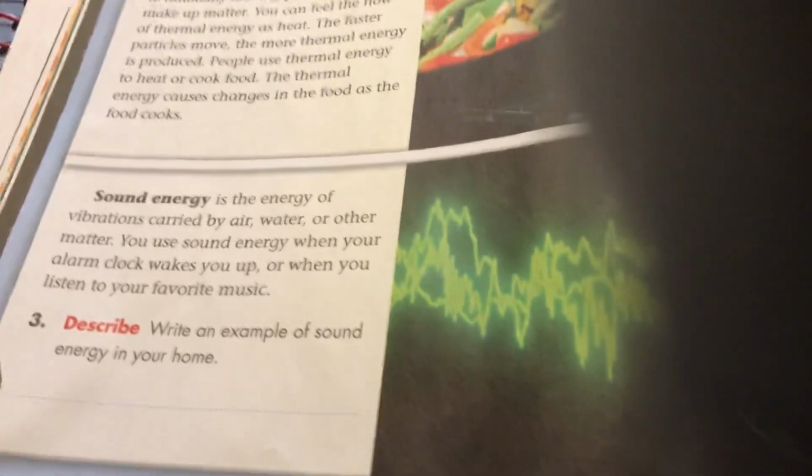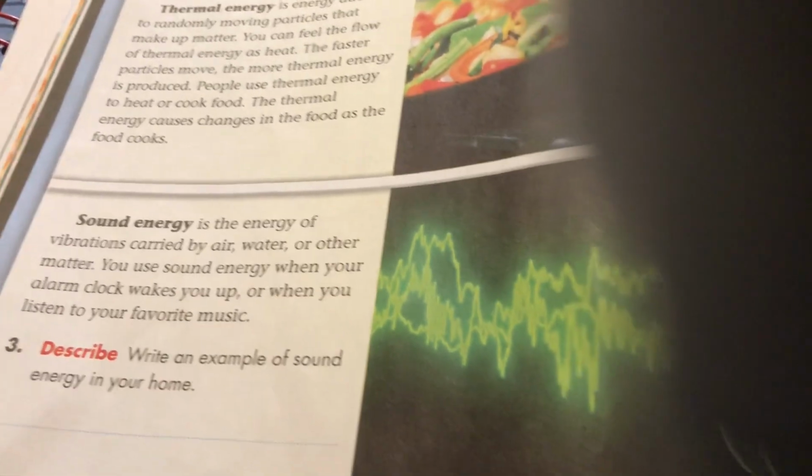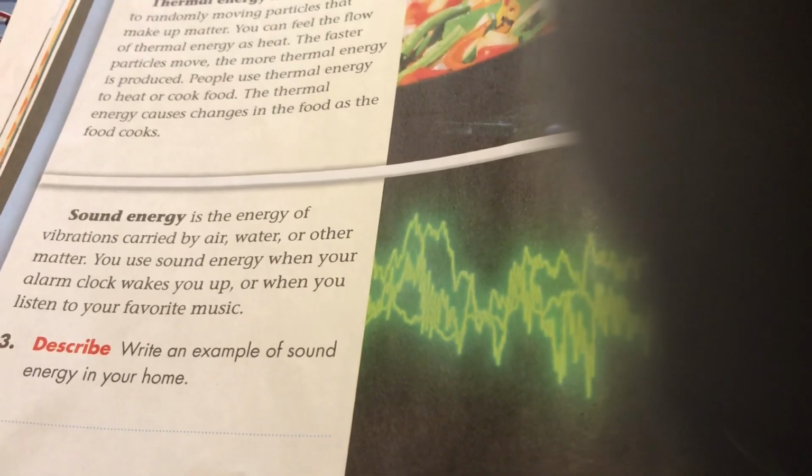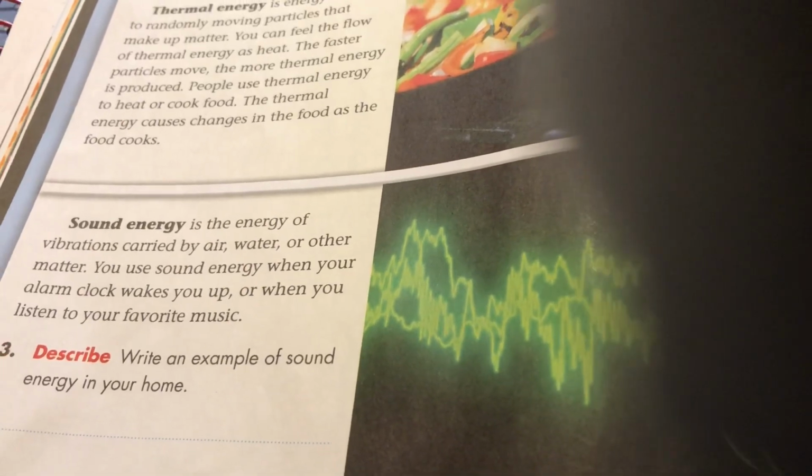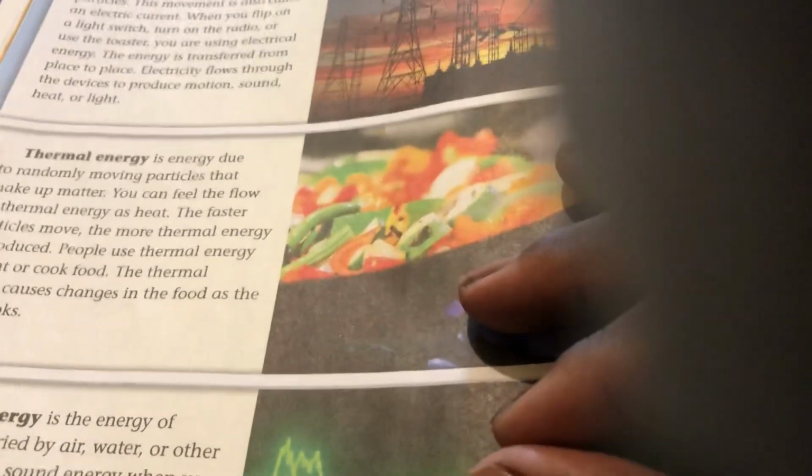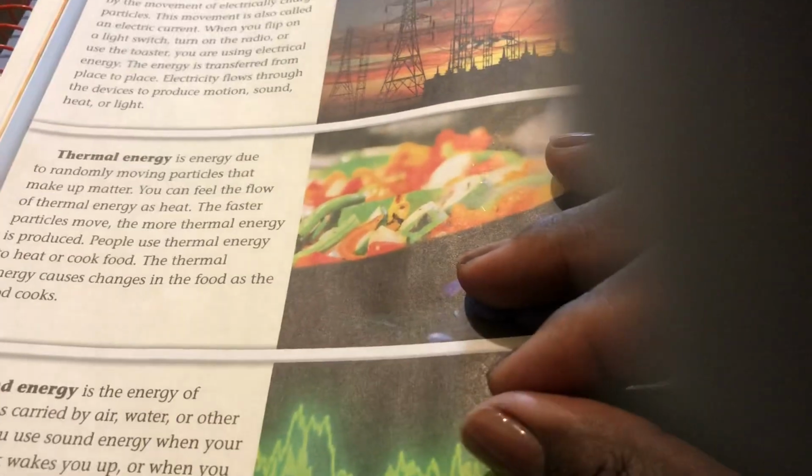Right, so now we go into sound energy. Sound energy is the energy of vibrations carried by air, water, or other matter. You use sound energy when your alarm clock wakes you up or when you listen to your favorite music. Even when you speak, when people sing, those vibrations in your vocal cords in your throat create a vibration which causes sound. So even when I click this lighter, and I'll show you more about this lighter and why I'm using it today, you hear that sound, right? That's a vibration. That's sound energy. You hear the clicking sound.